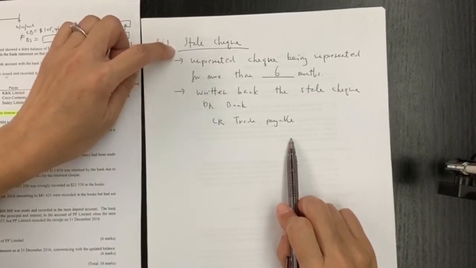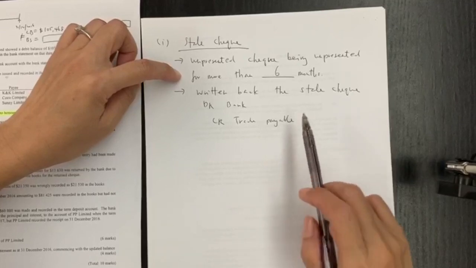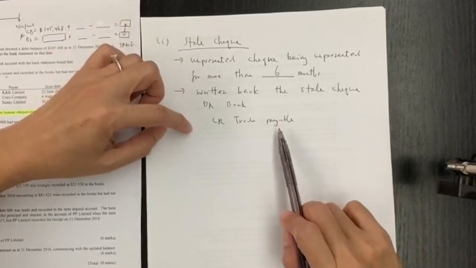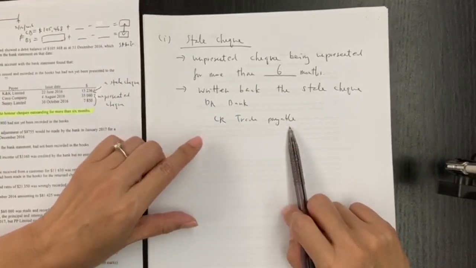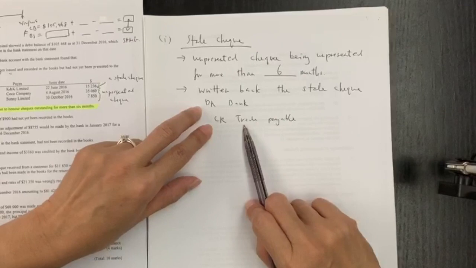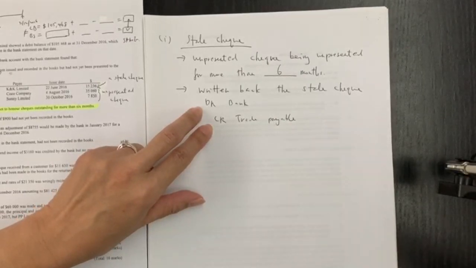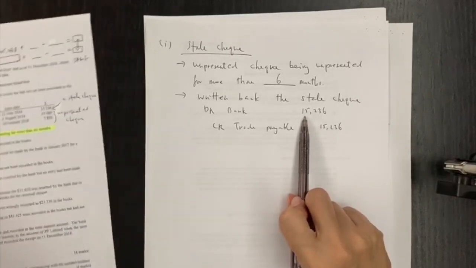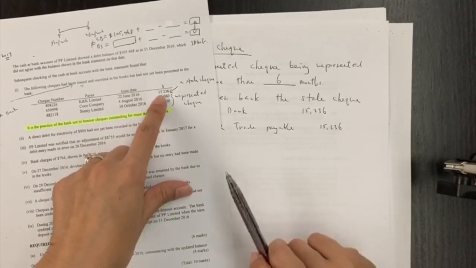A stale check, stale means not fresh because it has been unpresented for more than 6 months. So even though you have the check, which is more than 6 months old, if you go to the bank, you can never get your money. So we have to reverse the double entry we paid to our trade creditor. And the amount is 15,236. So refer to the analysis here.